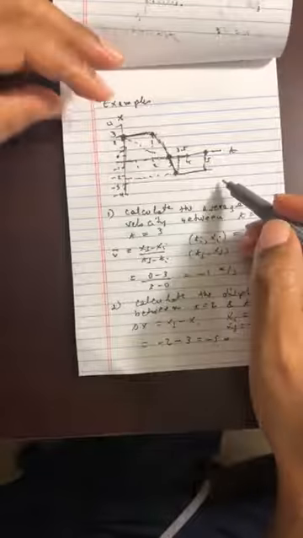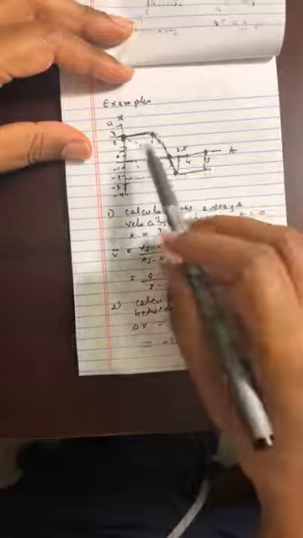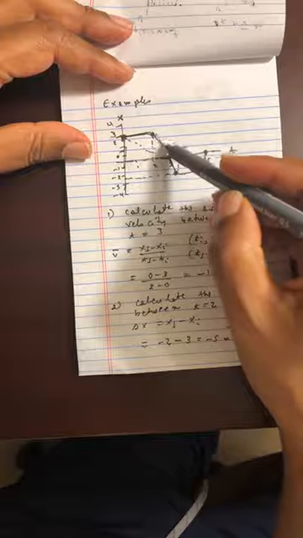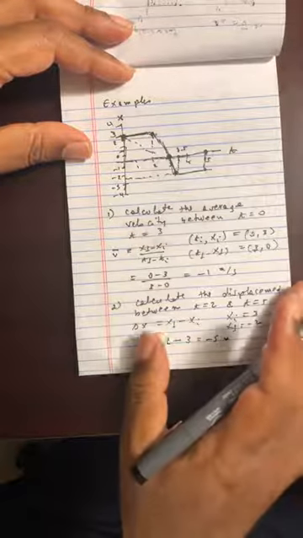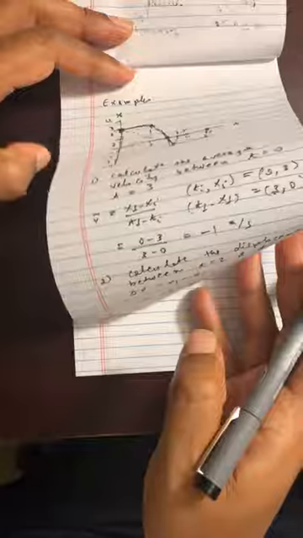So these are the two intervals where the particle is at rest. But over here, you see the position is changing and it's moving to the left.